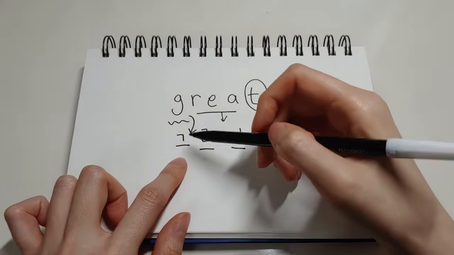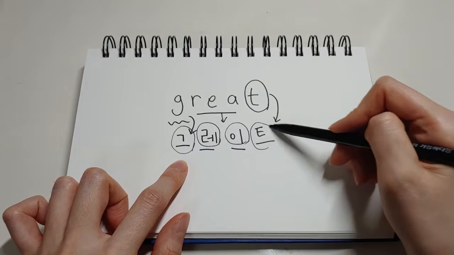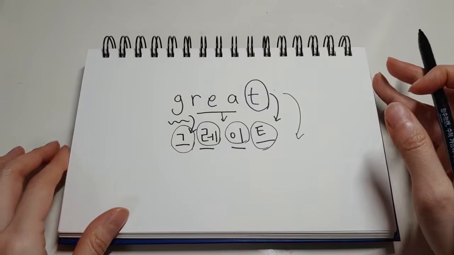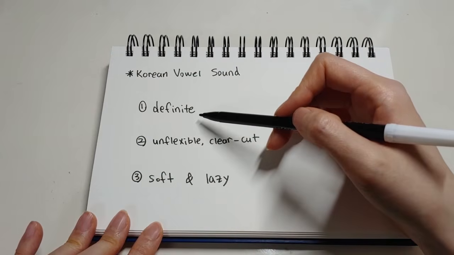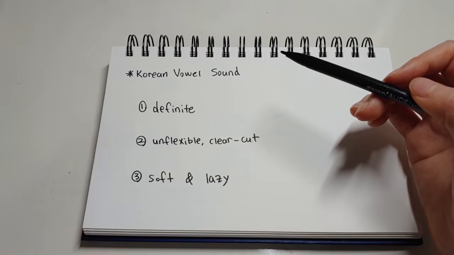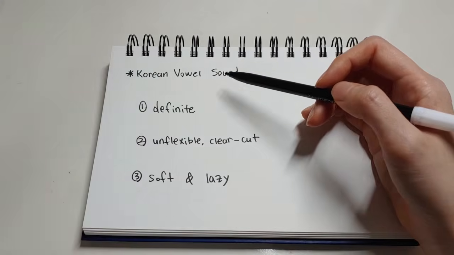So a one-syllable English word becomes a four-syllable word in Korean. In Korean, a vowel sound is very definite because every letter, every syllable requires one. That's the first trait of Korean vowel sounds that you want to know.